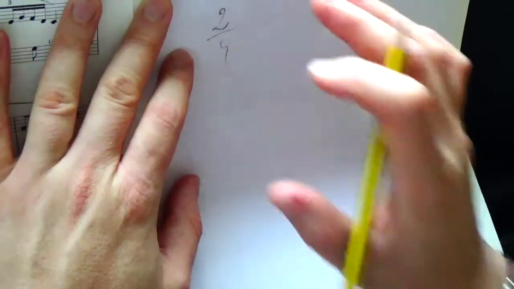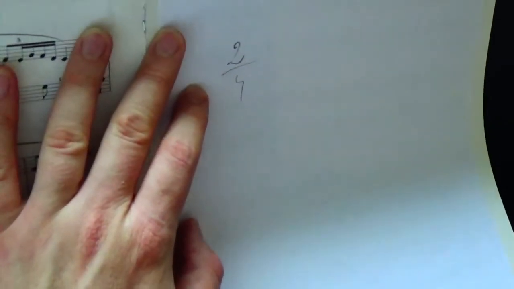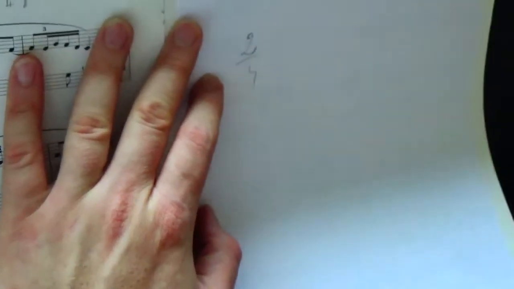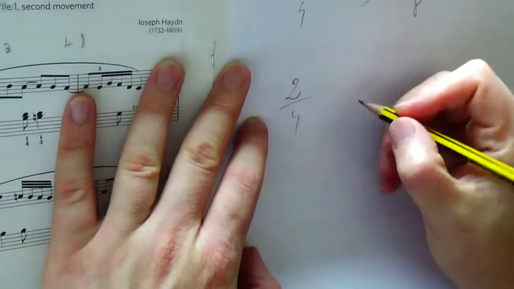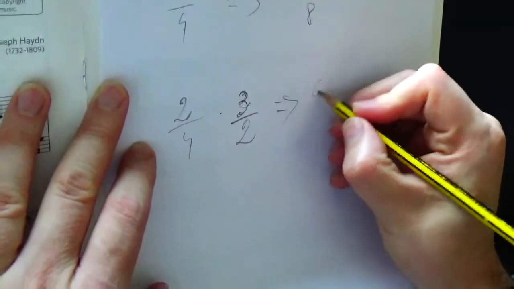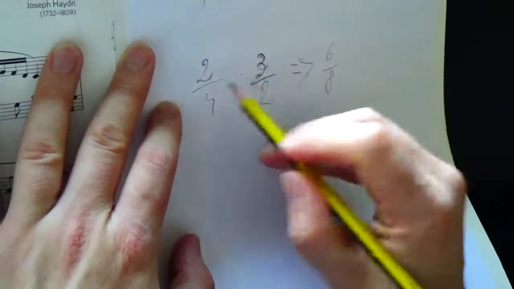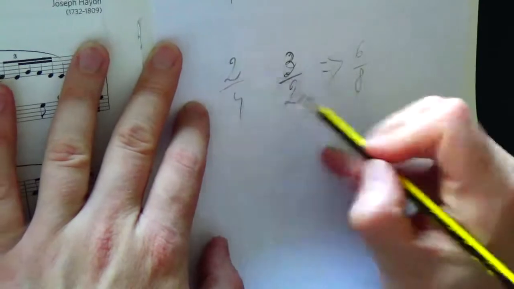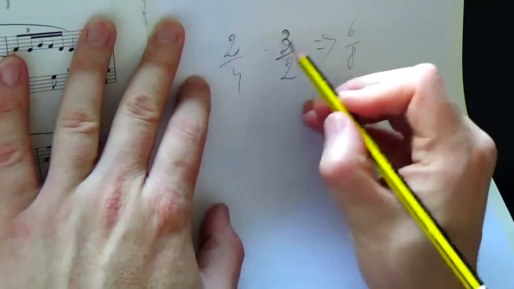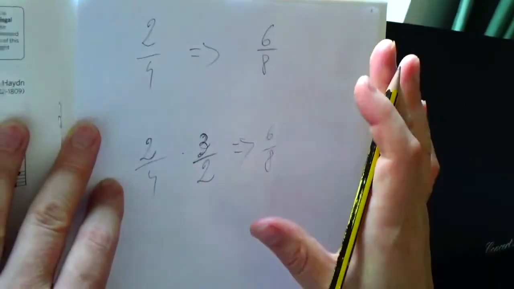To get the compound time signature, you have to always multiply the regular time signature, like 2/4, 3/4, 4/4, the binary, let's say, by 3/2. And indeed, the result is exactly 6/8, because you don't simplify. You have to always multiply 2 by 3 and 4 by 2. And this is the first step.